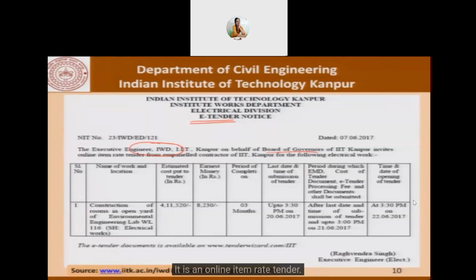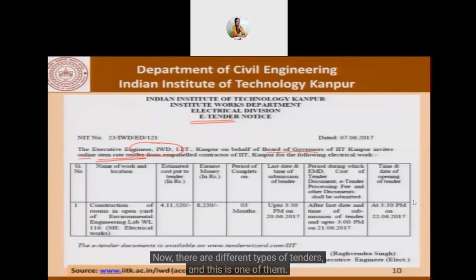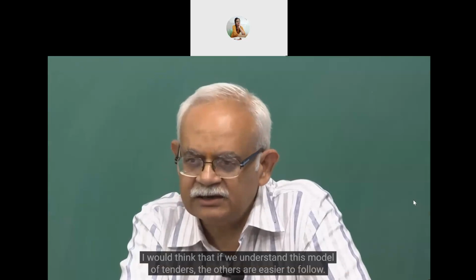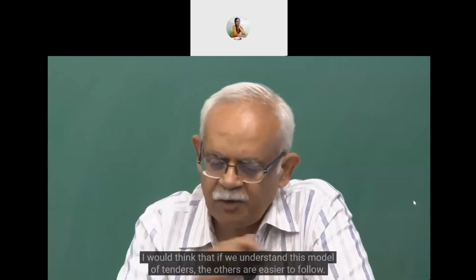It's an online item rate tender. Now, there are different types of tenders, and this is one of them. In fact, as far as this course is concerned, we will stick to this type of tenders because I would think that if we understand this model of tenders, the others are easier to follow. From empaneled contractors.